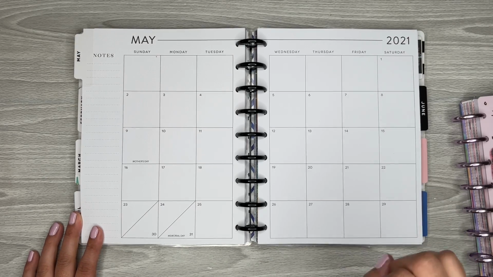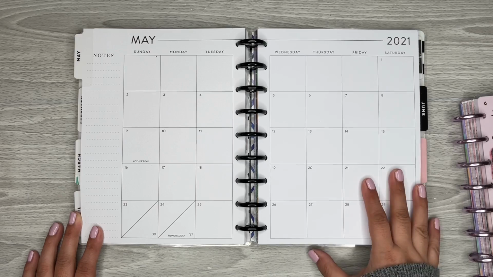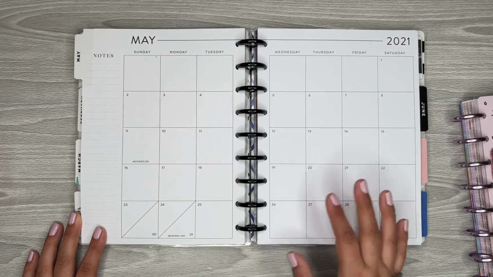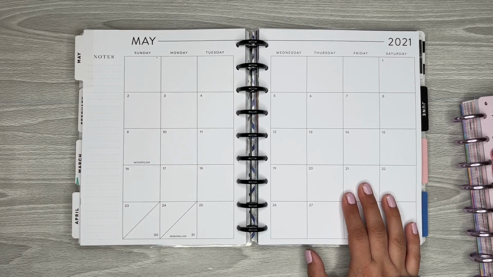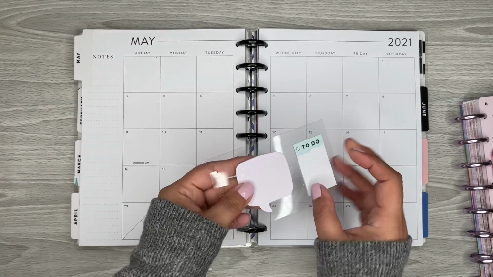And also I put my bills in here. I mark my bills, and then I also mark my paydays. So that's what I'm going to be doing right now with the sticky notes. So I'm actually going to start with the important days that I have. I'm going to use these sticky notes.